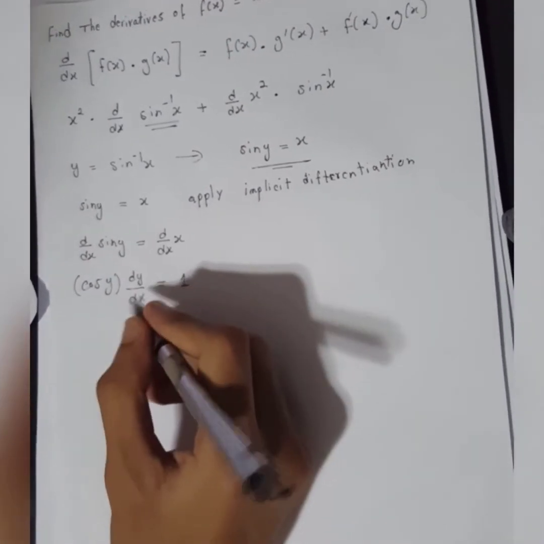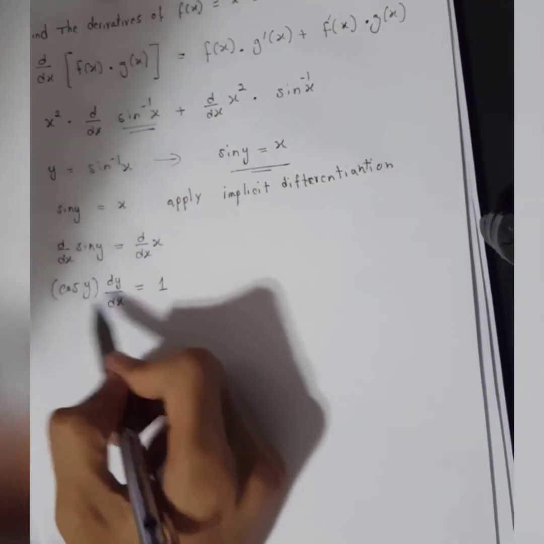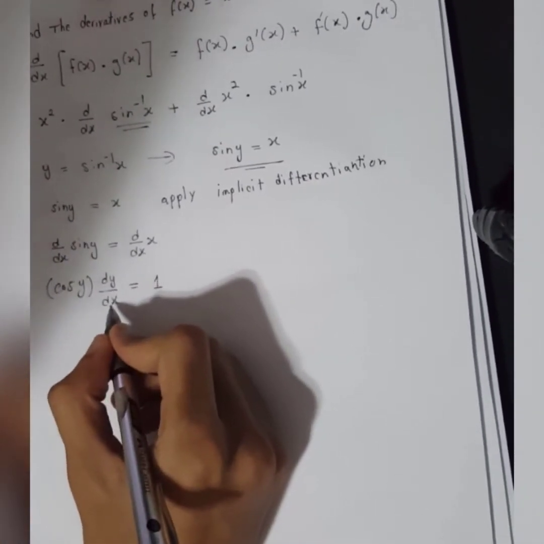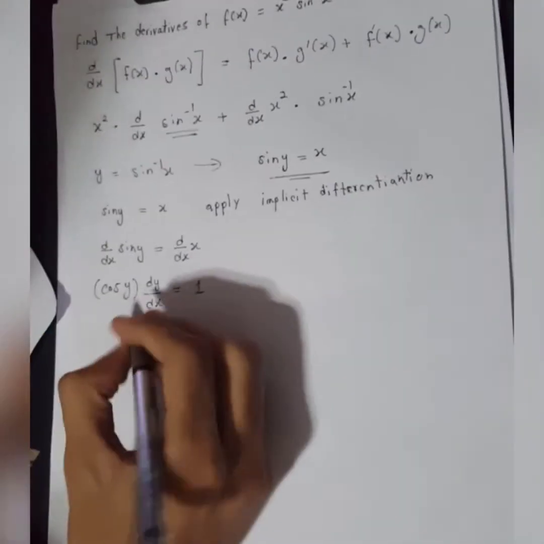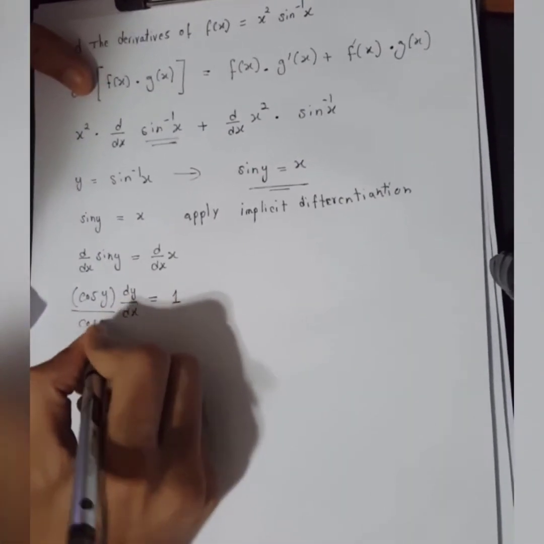So now we differentiate the inverse sine to this form. Now we need to find dy over dx by dividing both sides by cosine y.